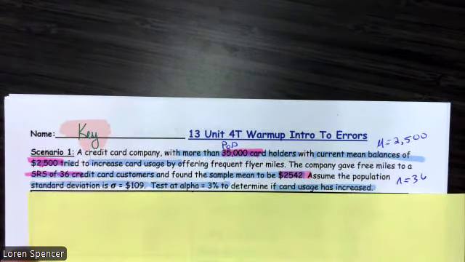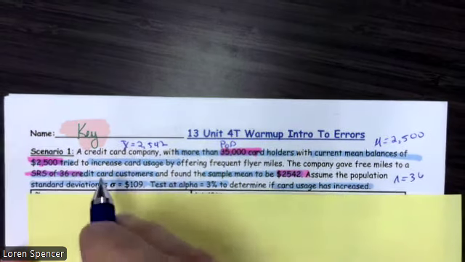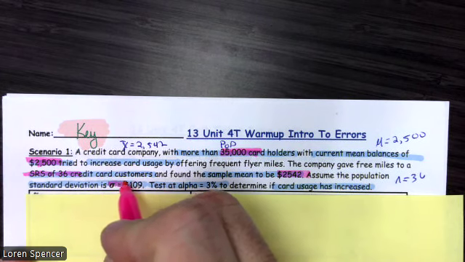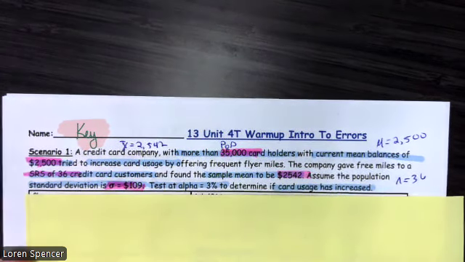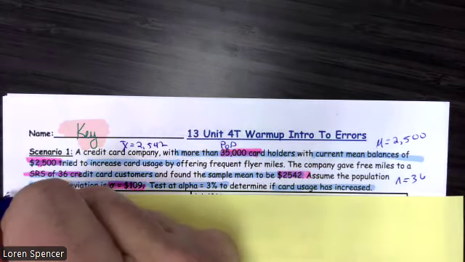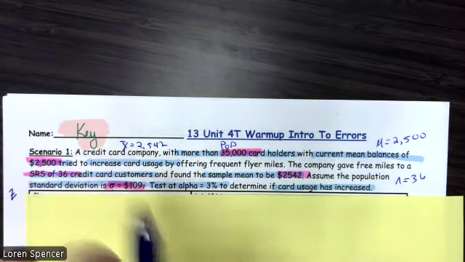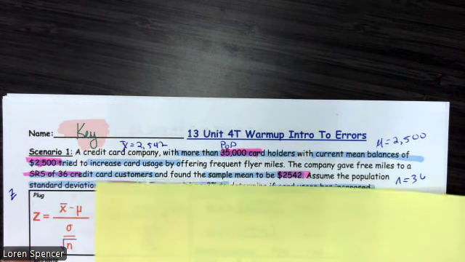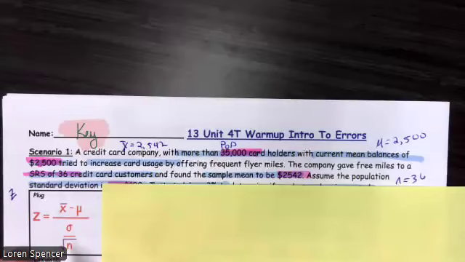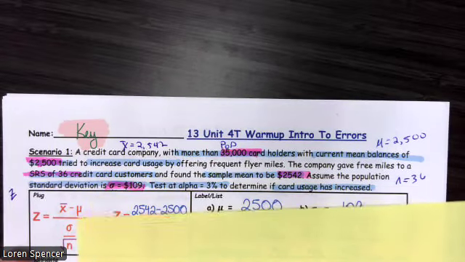So X bar is 2,542. Assume the population standard deviation is 109. Now, this is important. Because we have the population standard deviation, we are not working with a T. This right there tells me we are working with a Z. So our formula for our Z is Z equals X bar minus mu over sigma divided by the square root of n. But we need to get down our important information.